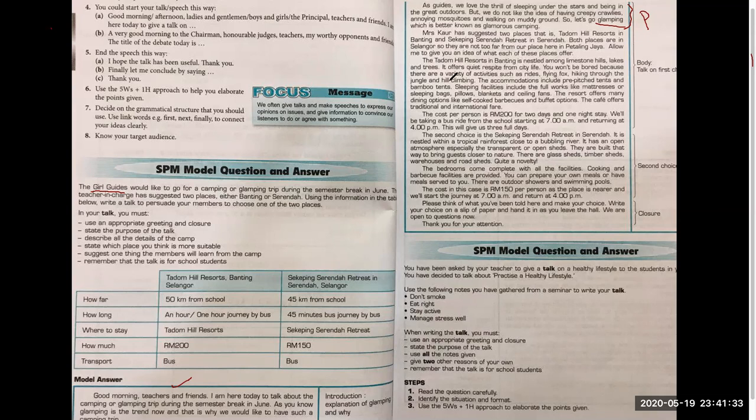So under the glamping trip, the teacher, Mrs. Kaur, has suggested two places: Tadom Hill Resorts in Banting and Sekeping Serenda Retreat in Serenda. So here he is telling you there are two places. Both places are in Selangor, so they are not too far from our place here in Petaling Jaya. When you look at it, not too far, it's talking about this and this. But the question is, how come the person did not mention the detail here? Where is the detail? I don't know.